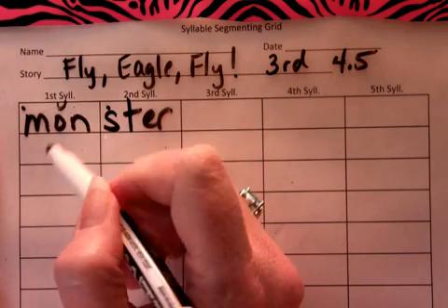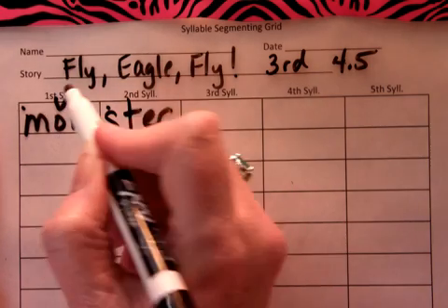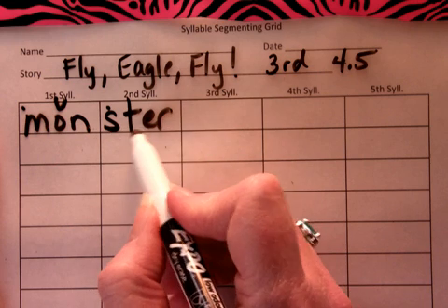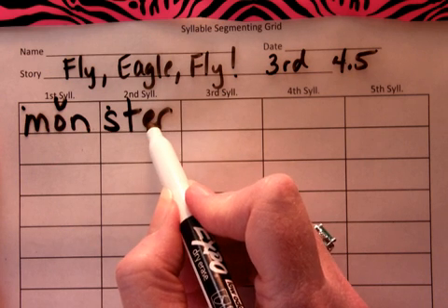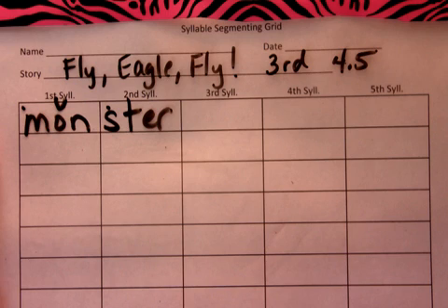The vowel is short. We put the breve, or the smiley face, on the top. Ster. That's an R-controlled vowel. Monster. All of our words, by the way, are going to have 2 syllables, so I don't want you to try to figure out how many syllables the words have. I want you to pay more attention to the sounds that are in each syllable so we know how to write it.